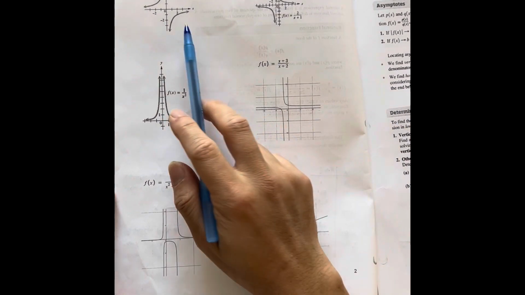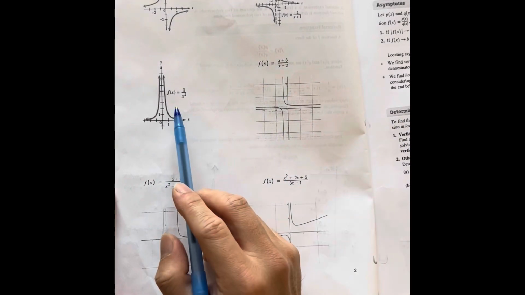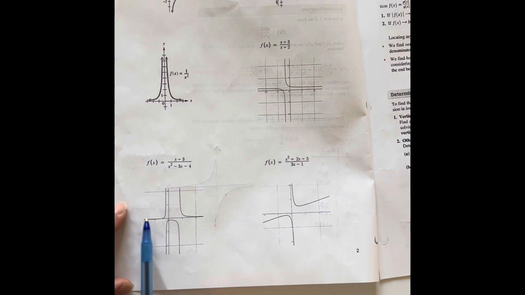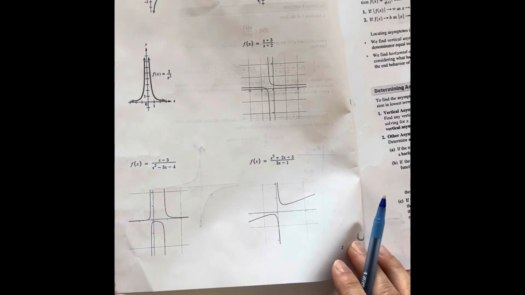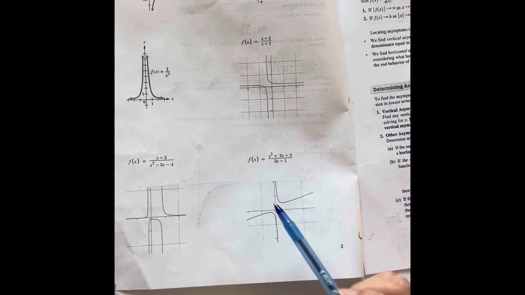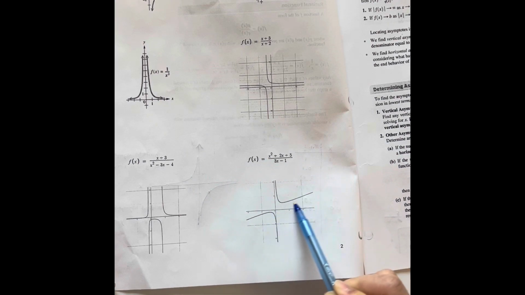Here are a few examples of rational functions and their graphs. Y equals minus 2 over x, the function 2 over x plus 1, the function 1 over x squared. This is the function (x plus 3) over (x plus 2). This is a graph of (x plus 3) over (x squared minus 3x minus 4). This one has 2 vertical asymptotes and 1 horizontal asymptote. This is the function (x squared plus 2x plus 5) over (3x minus 1). This one has a vertical asymptote and a slanted asymptote.